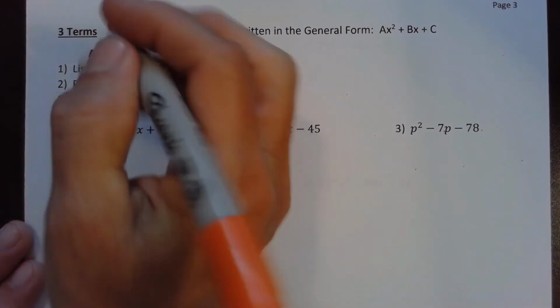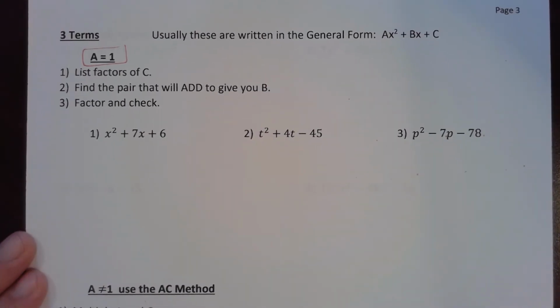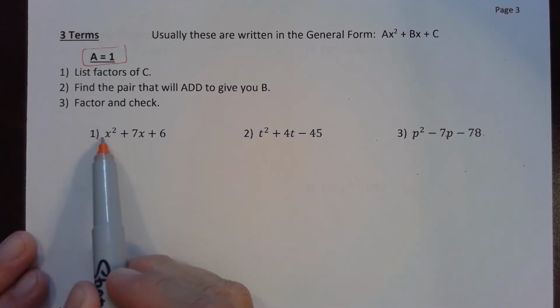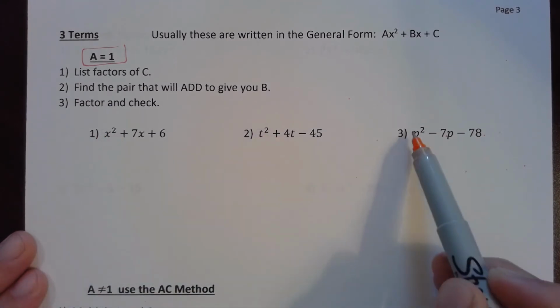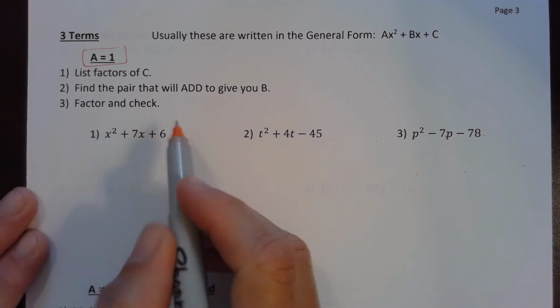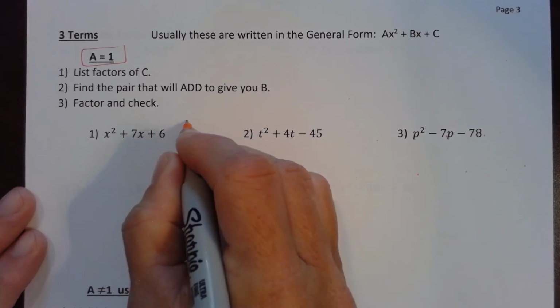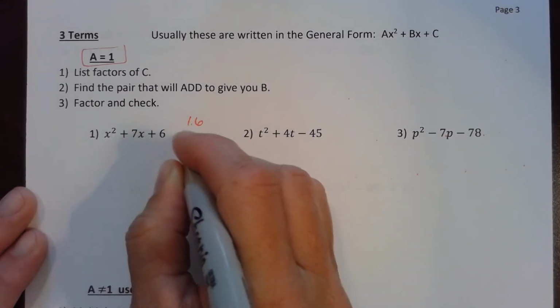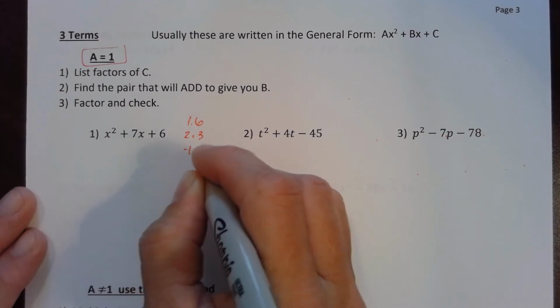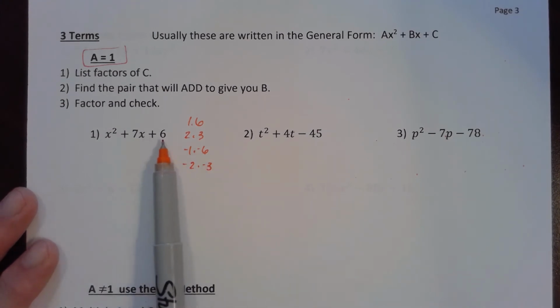Now notice the condition for this one. The condition is that a has to be 1. So this has to be a 1 here. A 1 and a 1. And for these three problems, that is the case. If a is 1, you just find factors of c. That's this one. So factors of 6 would be 1 times 6, 2 times 3, negative 1 times negative 6, or negative 2 times negative 3. Those are all the numbers that will multiply to give you a positive 6.